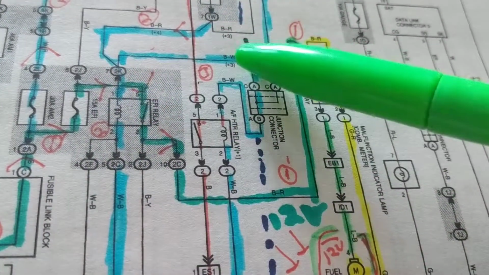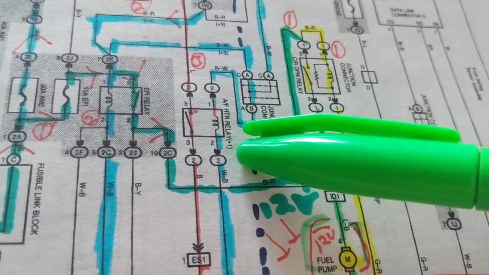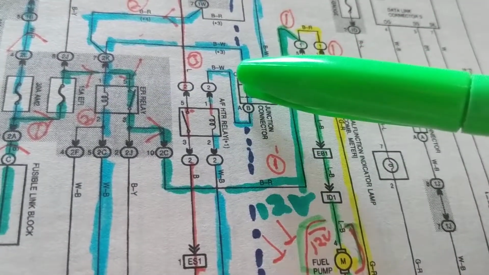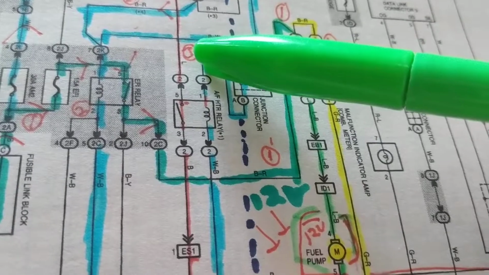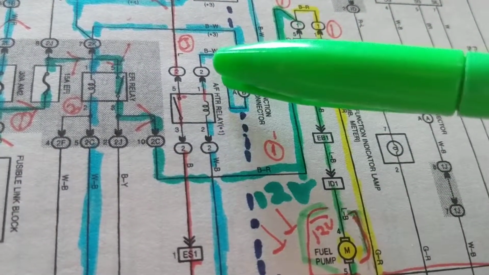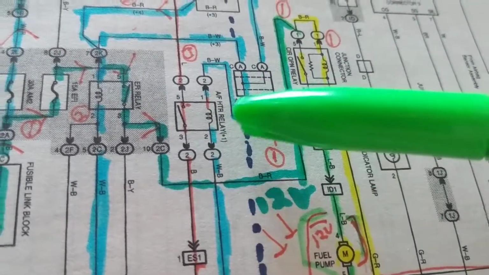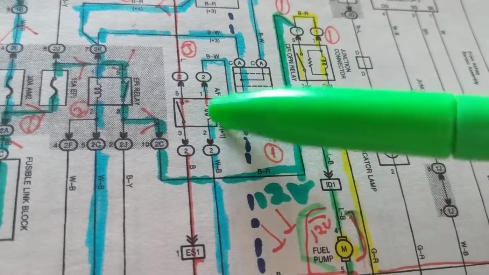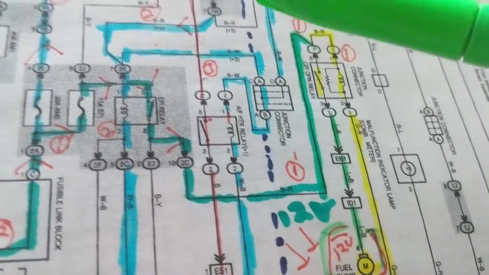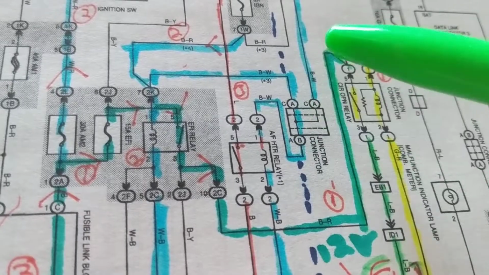I go over here, it goes through a connector, right? I can go this way, on top this way, or I can go this way. Here's the connector. Let's try this way. It goes through another relay. This is air fuel heater. Does that help me? No, not really, because I'm looking for a B+. Chances are it's not going to go through another relay, especially that has to do with the airflow heater. So what did we say? Let's continue. It's not this path.